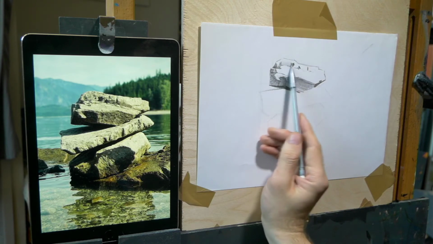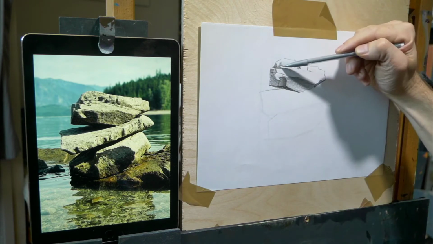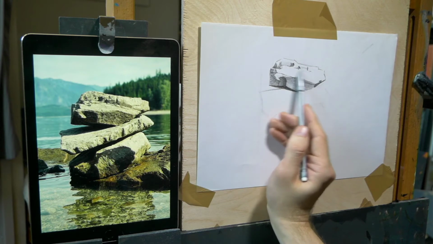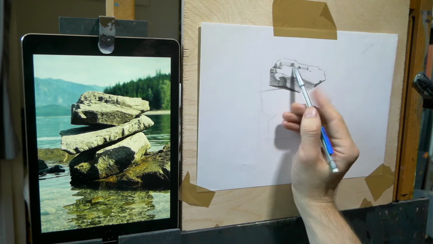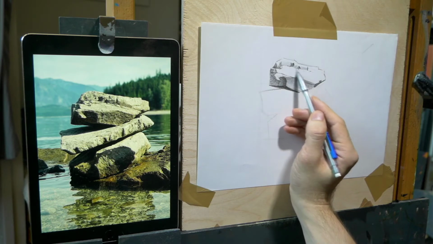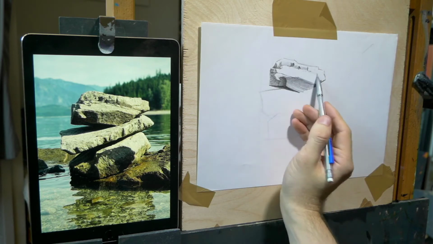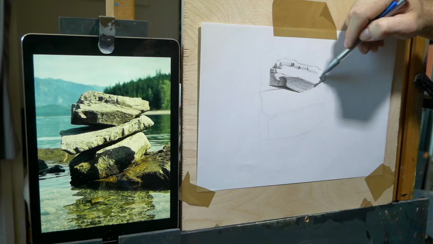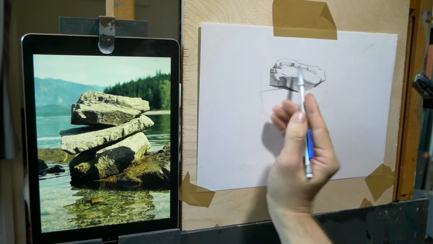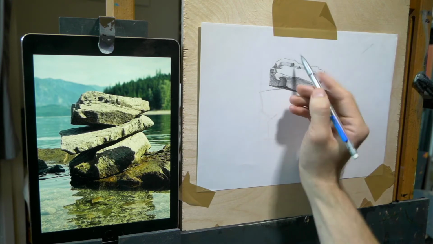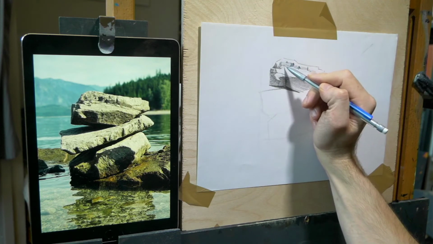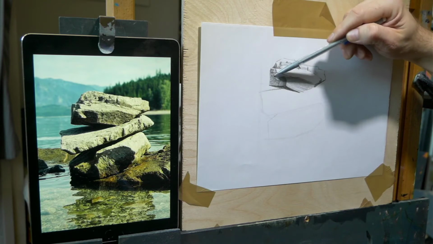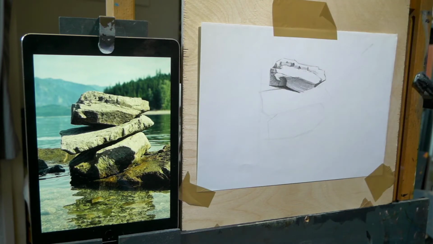There are maybe a few planes, like just here, some lighter mid planes that aren't necessarily receiving direct light either. So they're going to be a little bit lighter than this bottom section. And that pretty much does it for that top rock form.